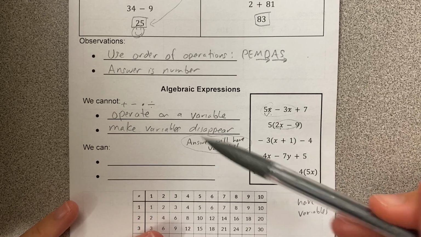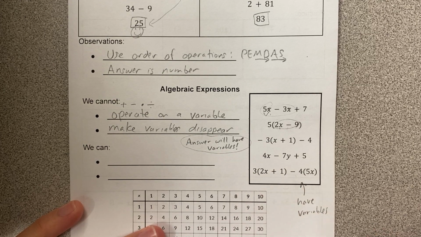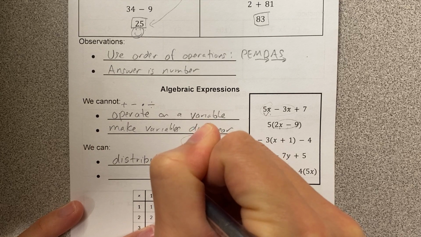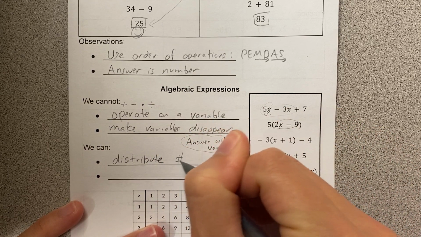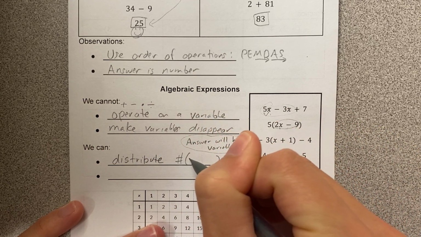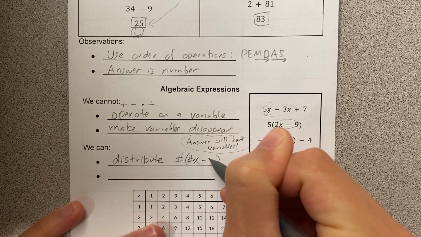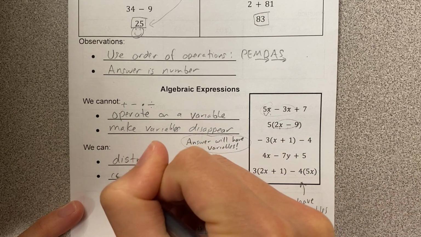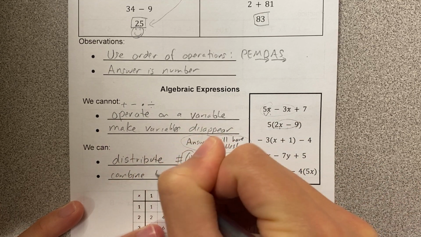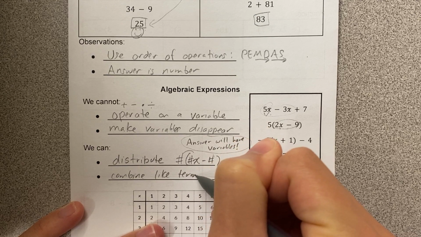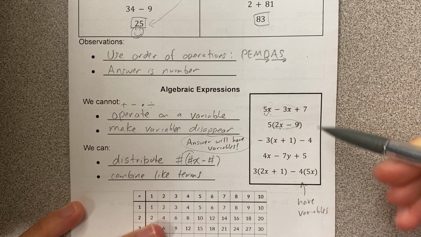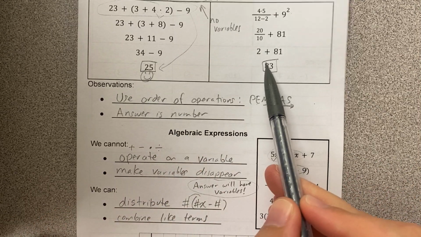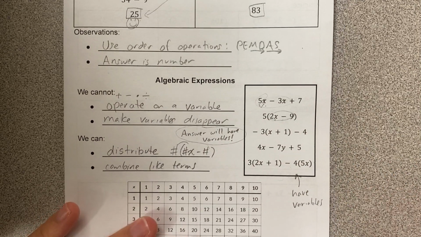So here's what we can do. We can't operate, we can't make a variable disappear, but what we can do is we can do what's called distribute, okay, which means we can take a number and we can multiply it. Usually there's like a number times x plus or minus a number, right? We can multiply, okay? And we can also combine like terms. So when we get an algebraic expression like this, we can often make it simpler. The answer won't ever look like this, okay, but we can make it simpler, all right?